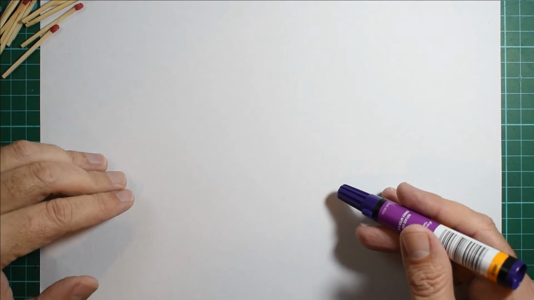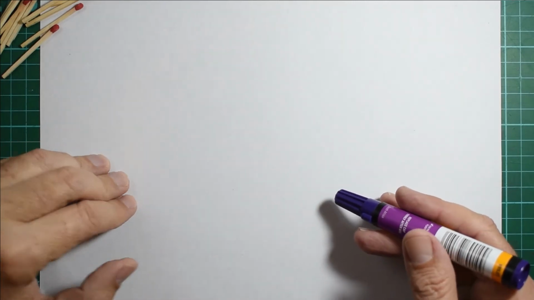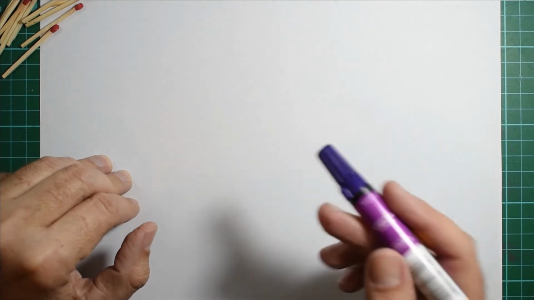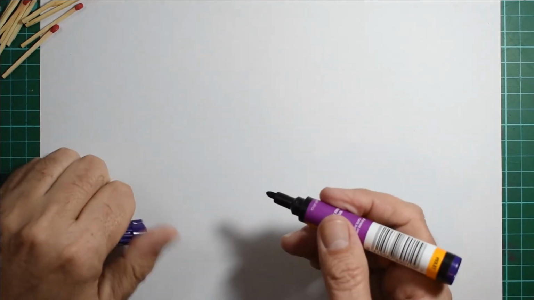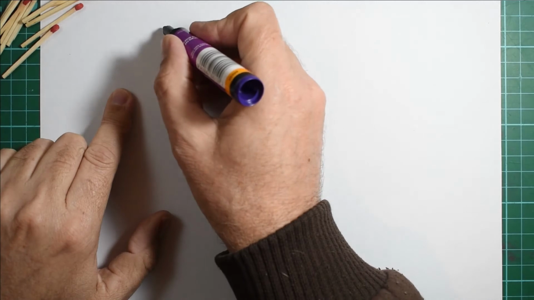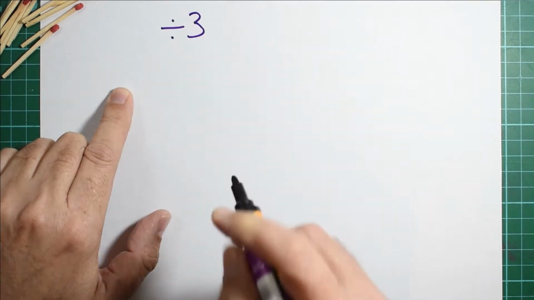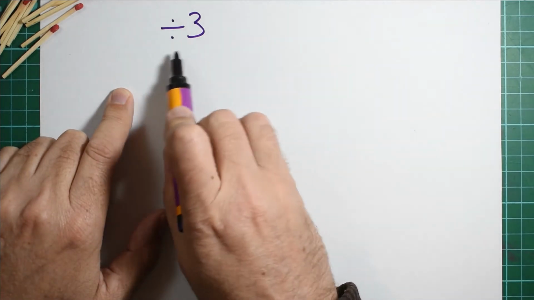Welcome back. Today we're going to have a look at the fundamentals of divided by 3, but along the way we're going to learn some ways that we can divide basically any number. We'll start with divided by 3 because it's typically the first one that's just a little bit trickier.